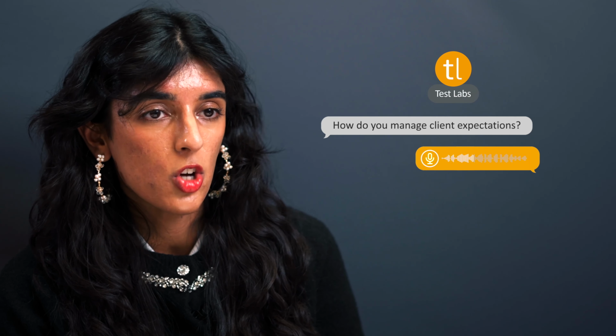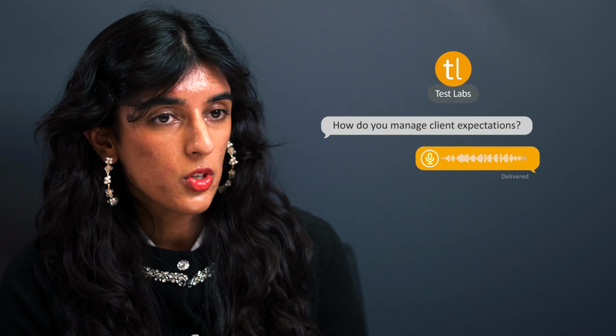In order to do that, that would be aligning the first call, really understanding what they're looking for based on their project inquiry details, and making sure that we can help and connect them with the right people in our team at Test Labs. And then going forwards, really understanding how we can communicate and keep on top of that and see how we can help with their project.